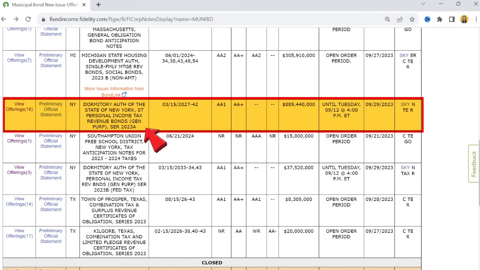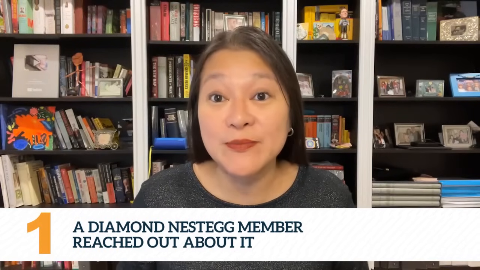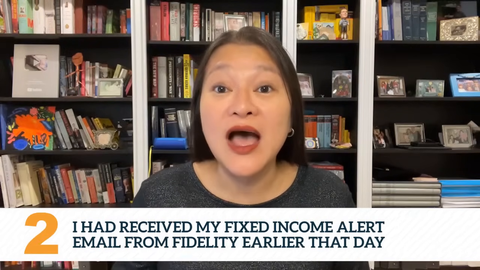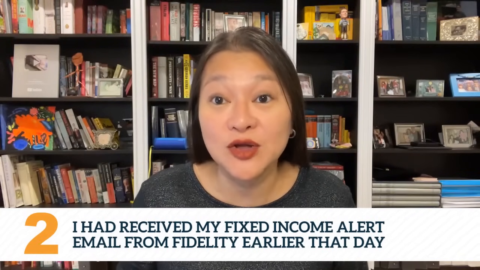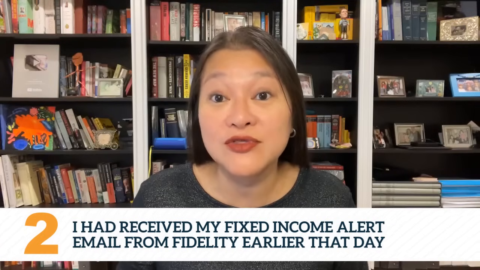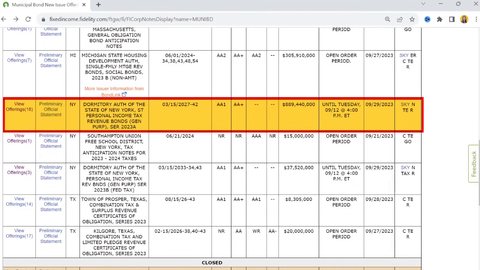In any case, I knew about this one here for two reasons. One, a Diamond NestEgg member reached out about it, and two, I had received my fixed income alert email from Fidelity earlier that day telling me that this new issue offering would be available and that I had until 4 p.m. that same day to place my order if I was interested in participating in this muni new issue offering. Yes, that is how short the order period was in this case.